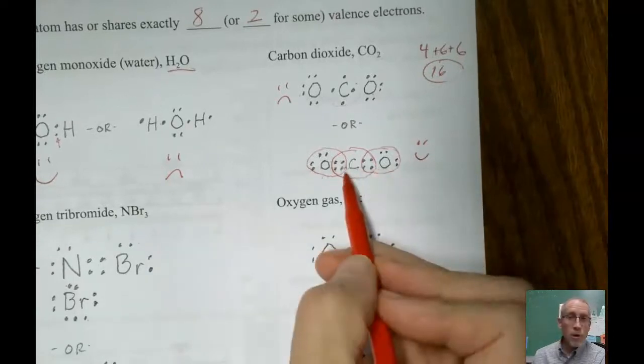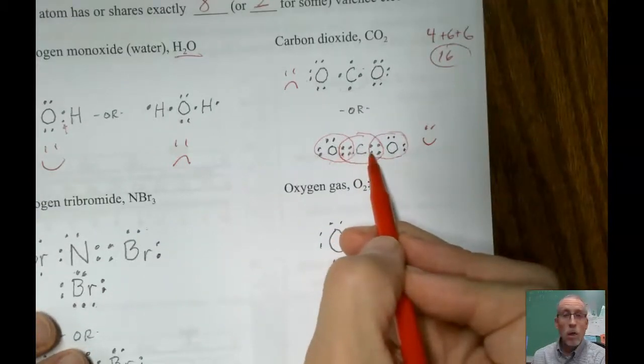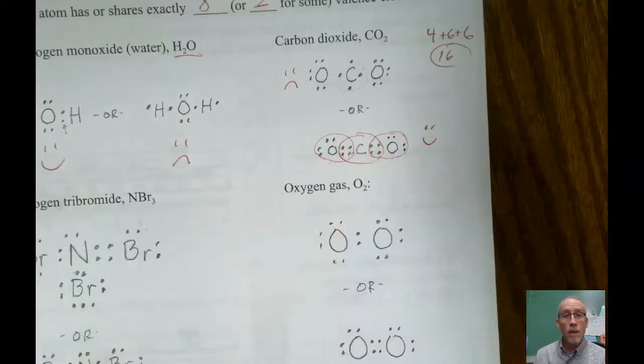Okay. In chemistry class, again, you'll learn a little bit more about this. This is a real strong bond. We call it a double bond because there's 2 pairs on each side of the carbon that are being shared.